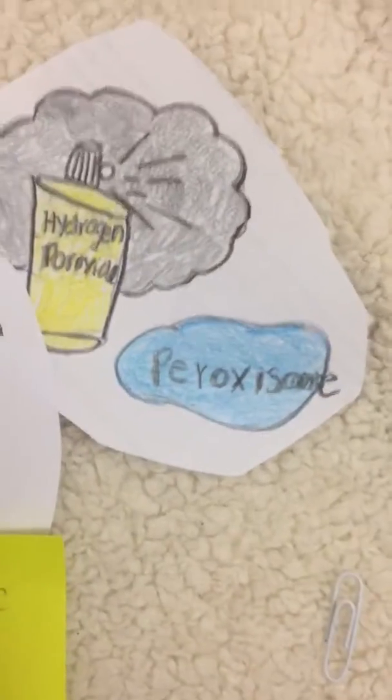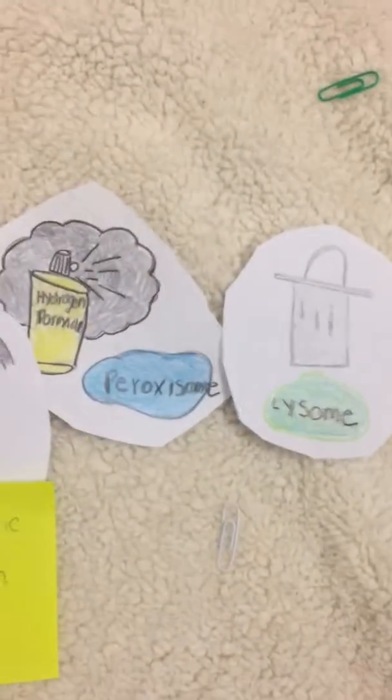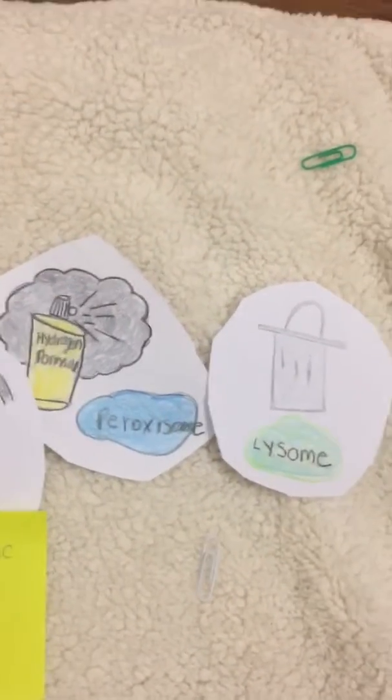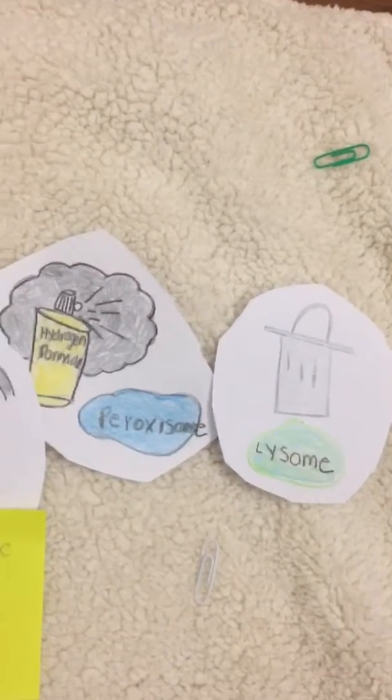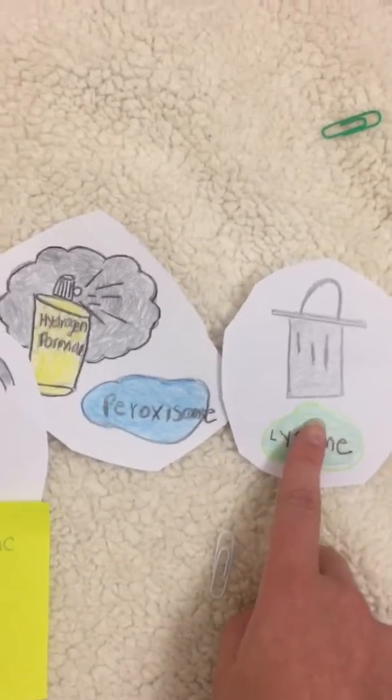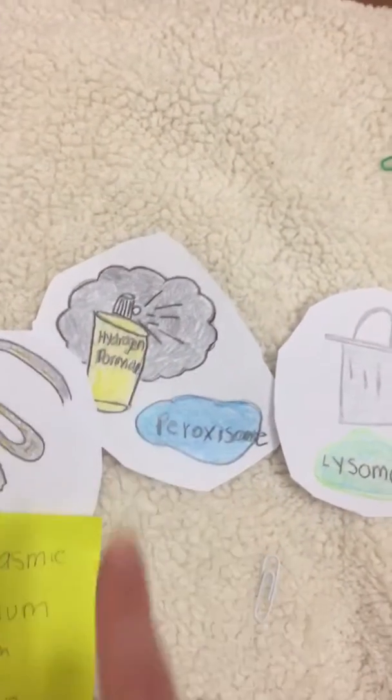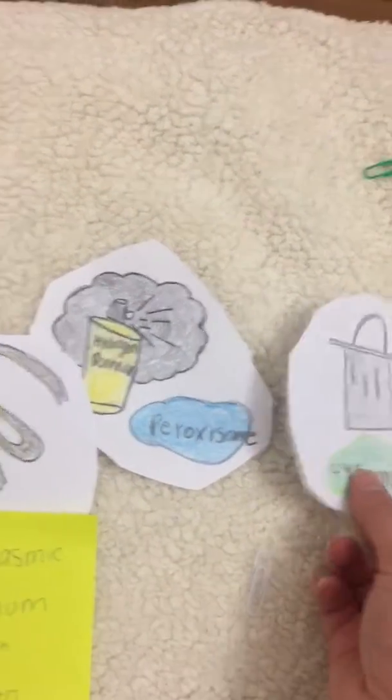Someone similar to him would be a peroxisome. They look similar. I drew him green and I drew him blue. They look really similar. They perform similar functions. But the only difference really is that there's enzymes here and hydrogen peroxide for him. He comes from the Golgi complex. He comes from the endoplasmic reticulum.